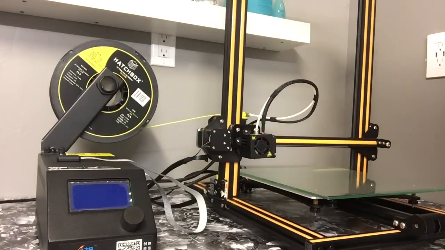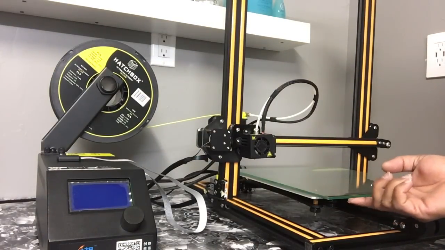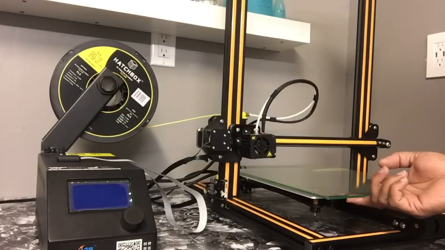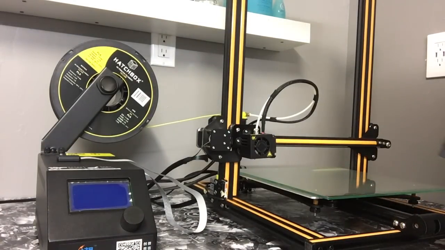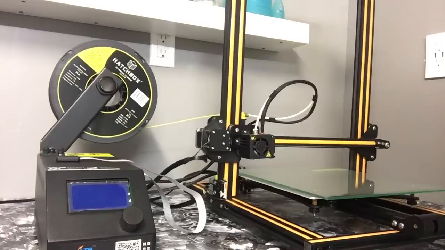I tried that originally on this side, and this side did have an imperfection. I got very lucky when I flipped it. It was perfectly fine, so I didn't have any issues there. Okay, so that is the most common problem as far as bed leveling. Besides that, just be patient and give it time, and just do it twice if you have to.